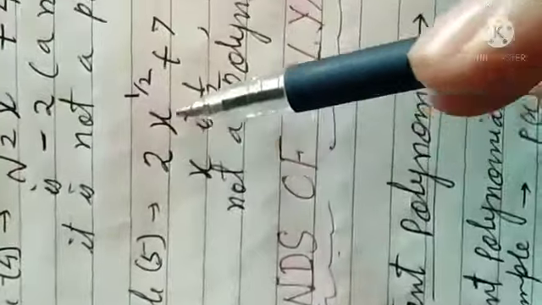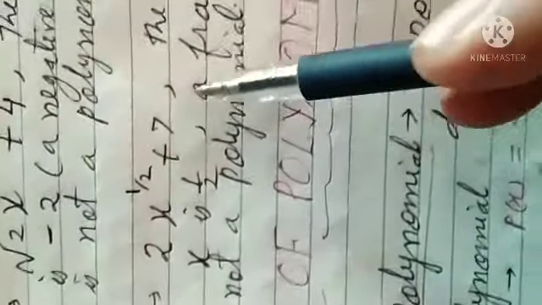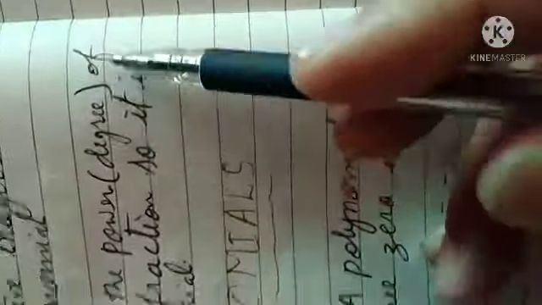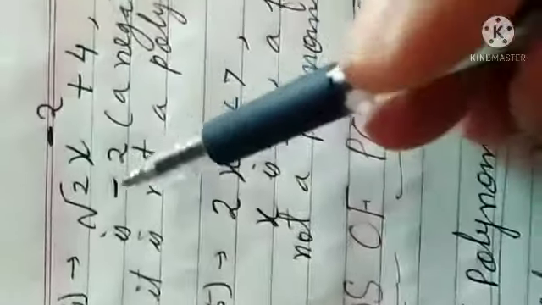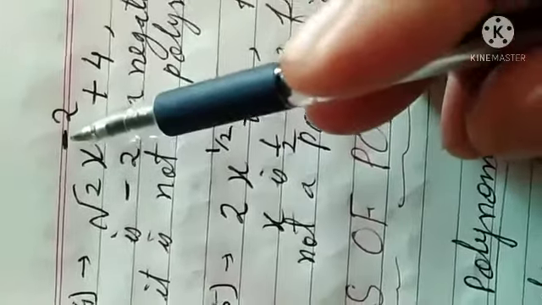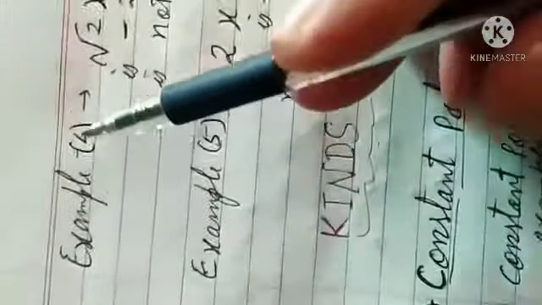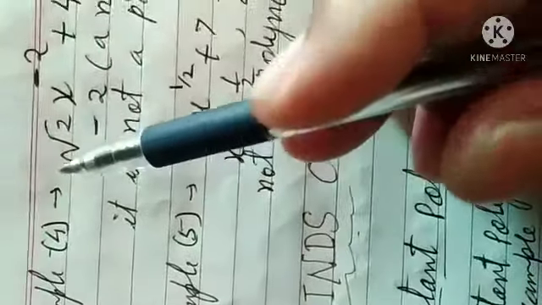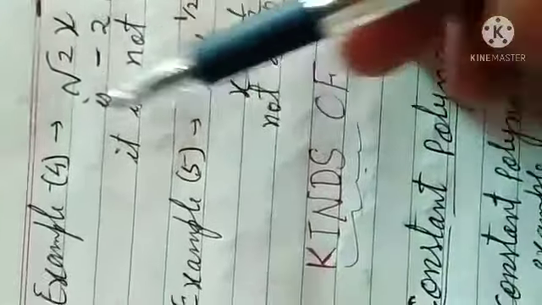Example 5, 2x^(1/2) + 7. This is also not a polynomial. Why? Because the power of x is 1 upon 2, means in fraction form. Means if the degree is in negative form or fractional form, then this algebraic expression will not be a polynomial.